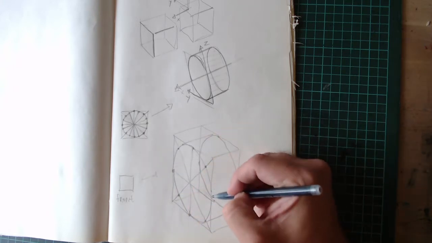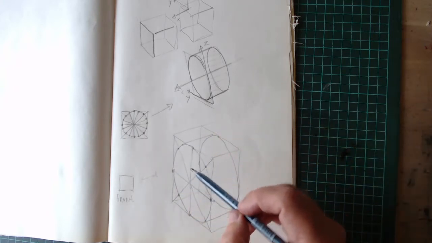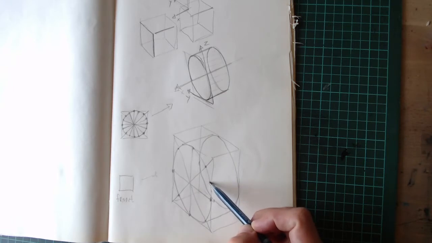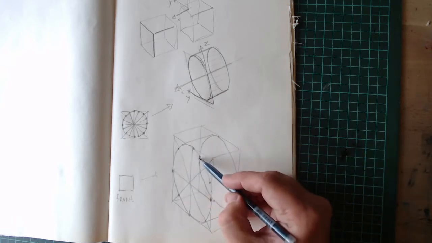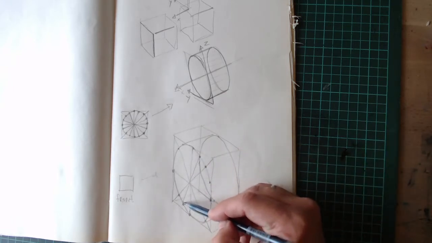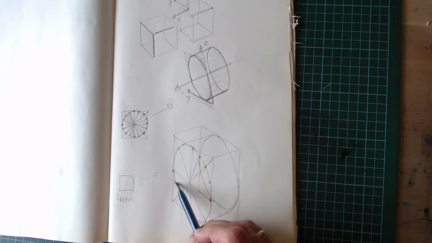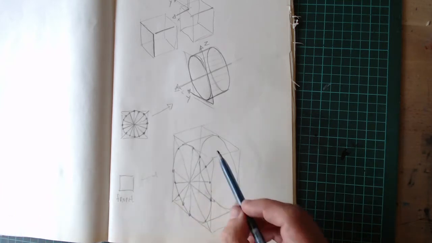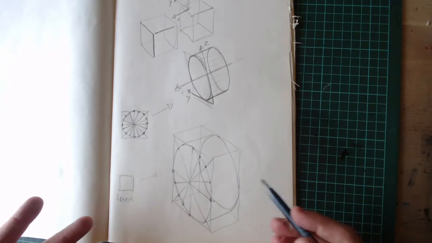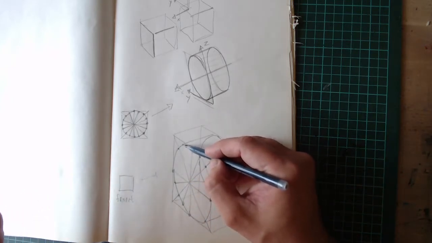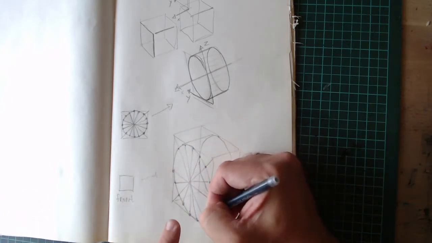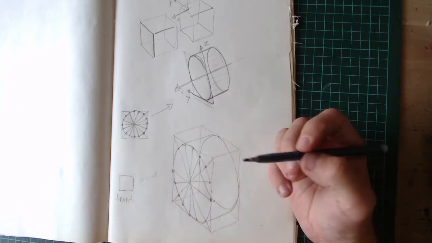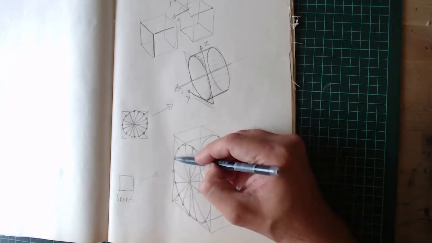So we have these points, and here just kind of eyeballing. And you can do this without drawing lines through, right? You can just put these dots, but this line also has a reason. Later we'll explain how we can use these lines.